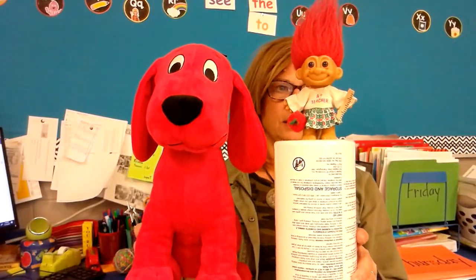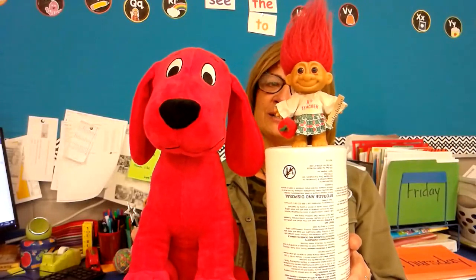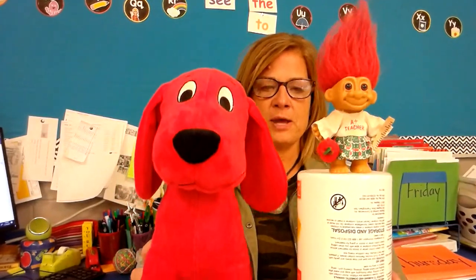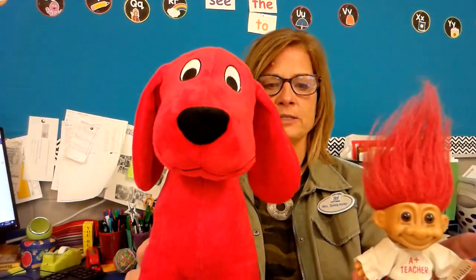But let's do a little magic. Is there a way we can make the troll doll taller? Let's see. Abracadabra. We're going to put the troll doll on a container. And ta-da! Is the troll doll really taller? No. The troll doll is still shorter because guess what? He's standing on something. That is not a fair way to measure.